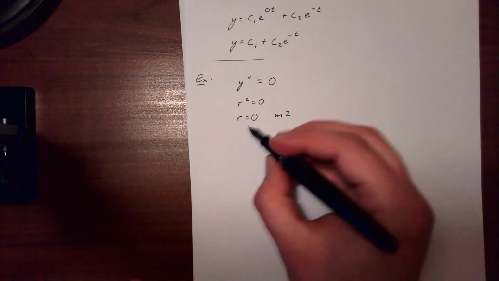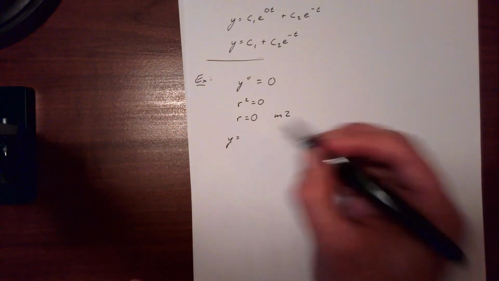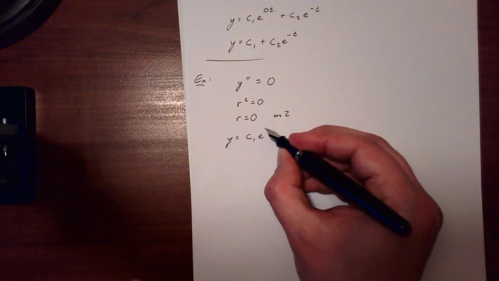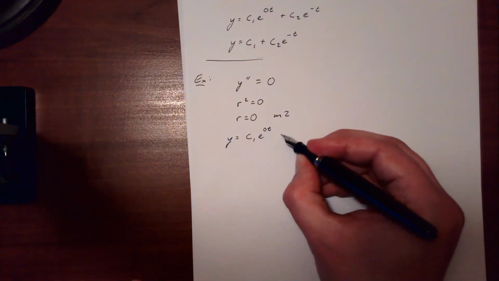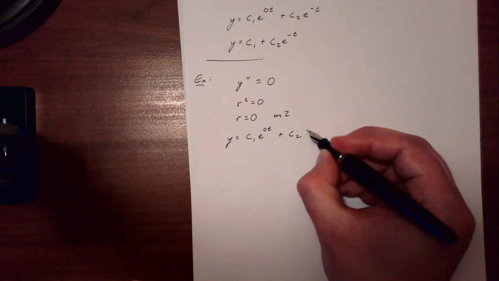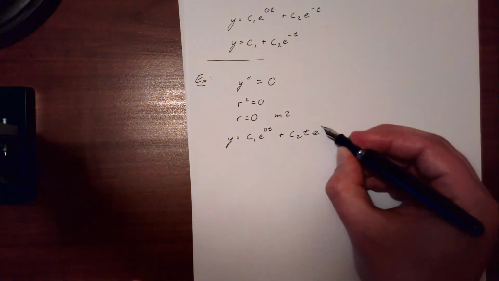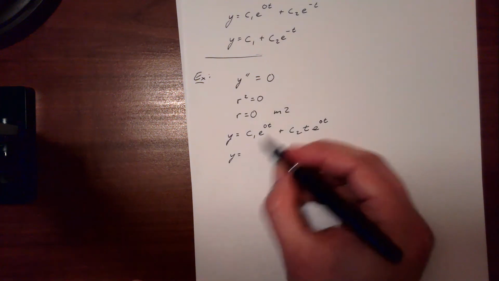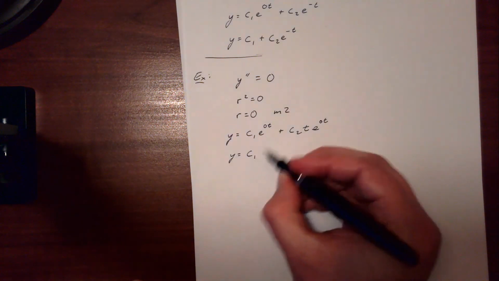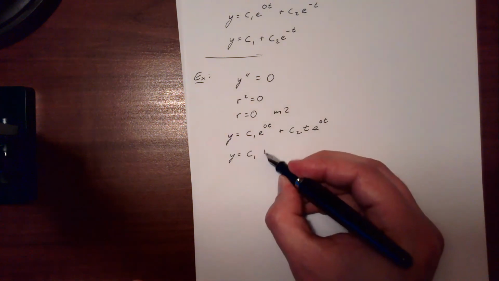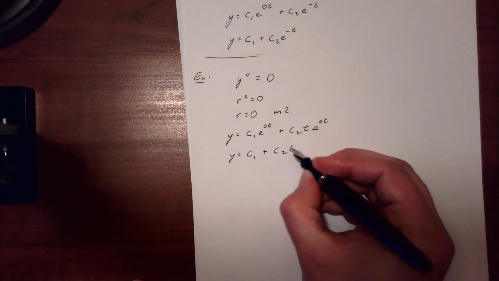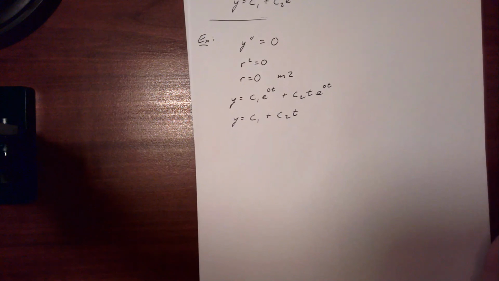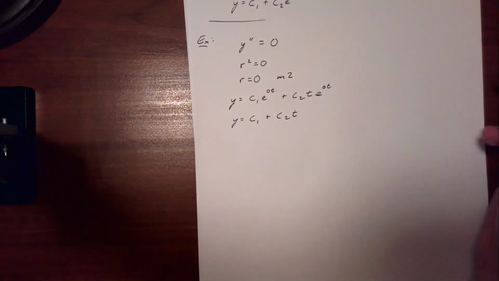And so then what's that going to mean? That means y equals c1 e to the 0t plus c2t e to the 0t. But then what does that equal? So the e to the 0 is just going to be equal to 1. So this is c1 plus c2t. Which, sure enough, makes a whole lot of sense.